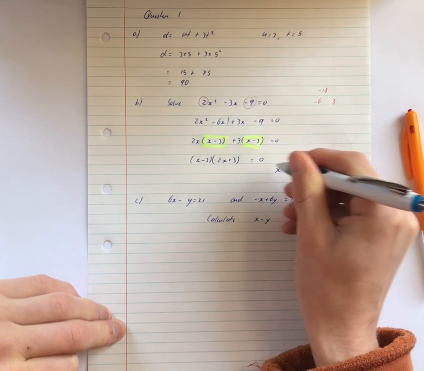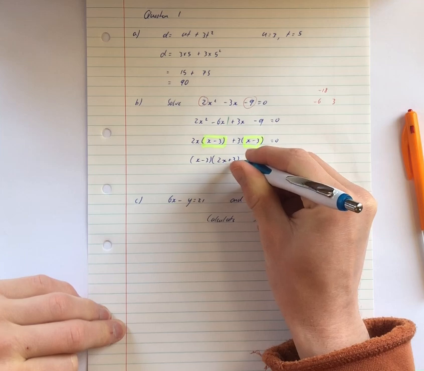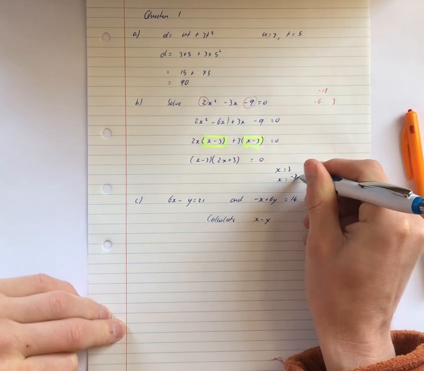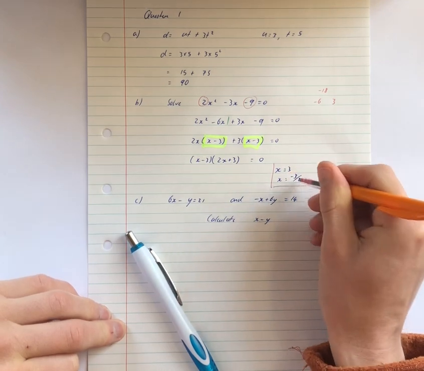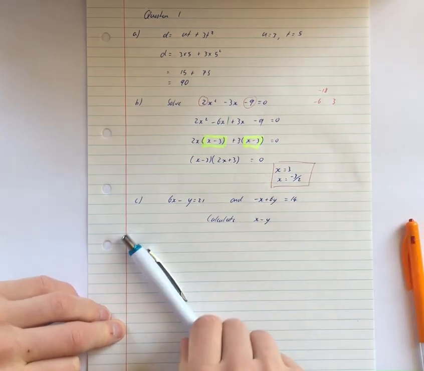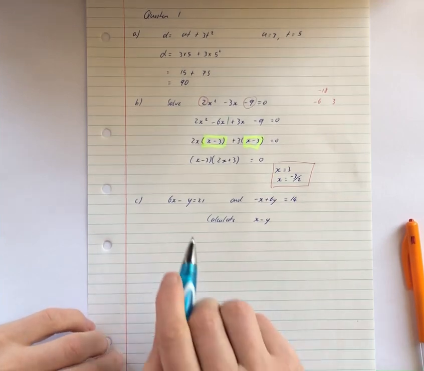One solution is 3 for this bracket, the other solution is negative 3 divided by 2. There's your two solutions there for your first quadratic of this MCAT. It's a merit problem.